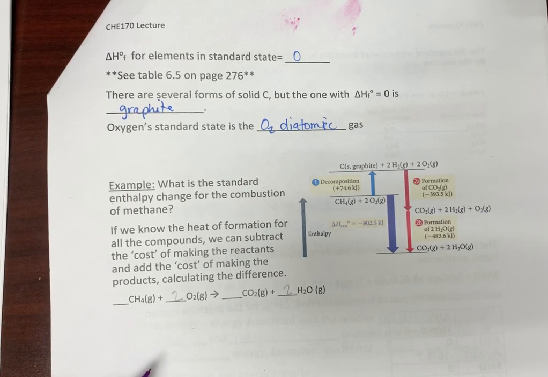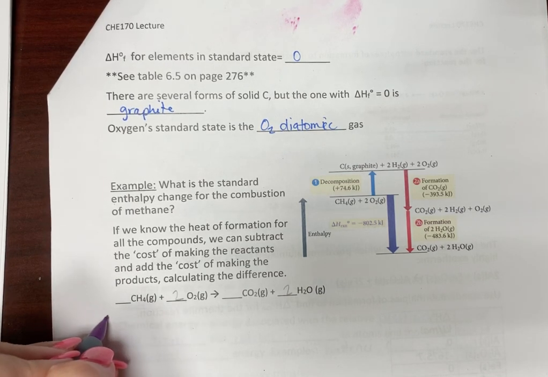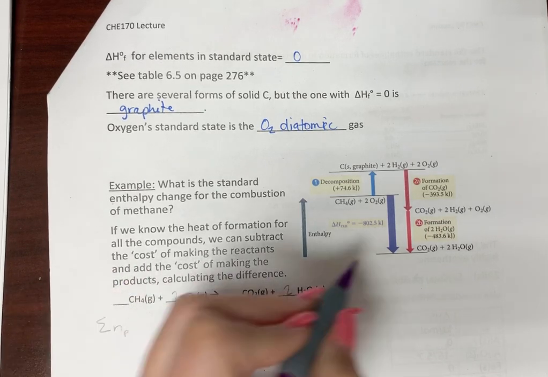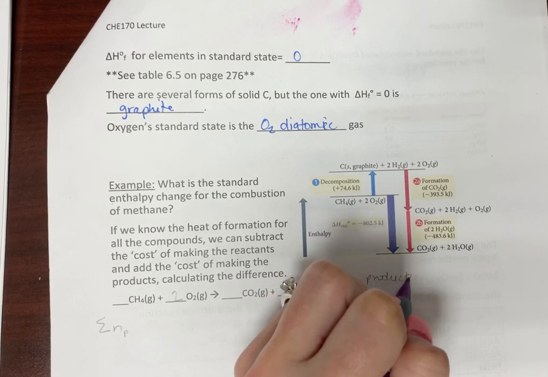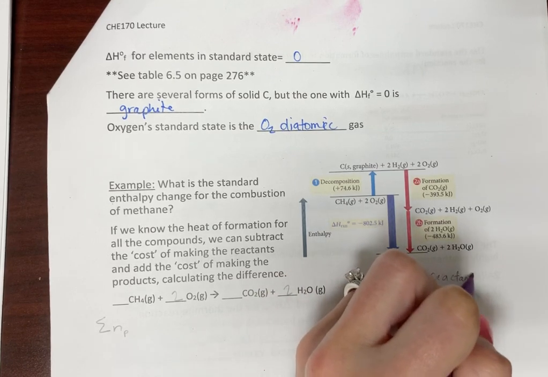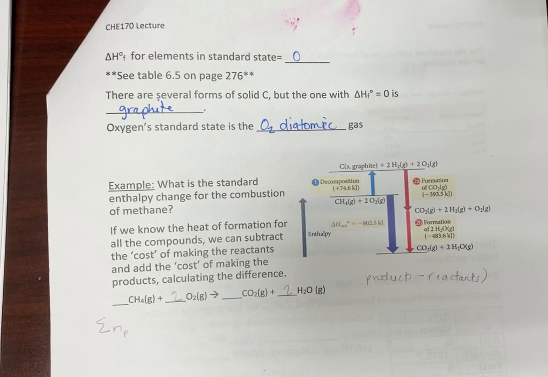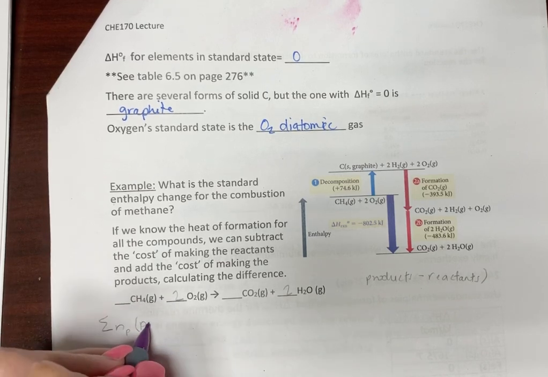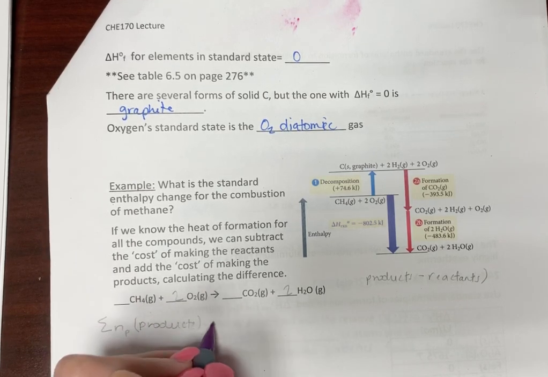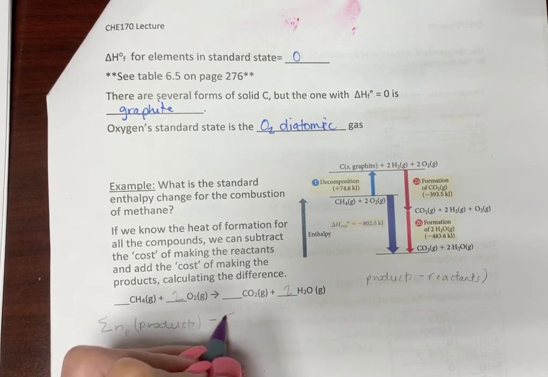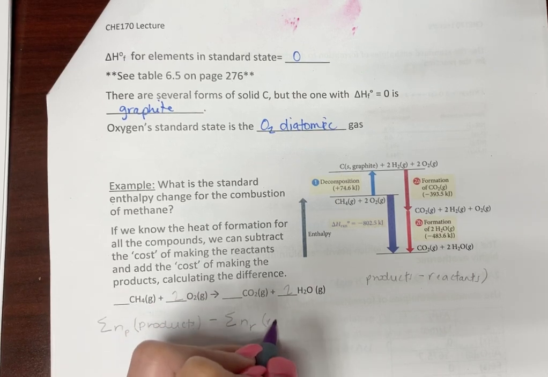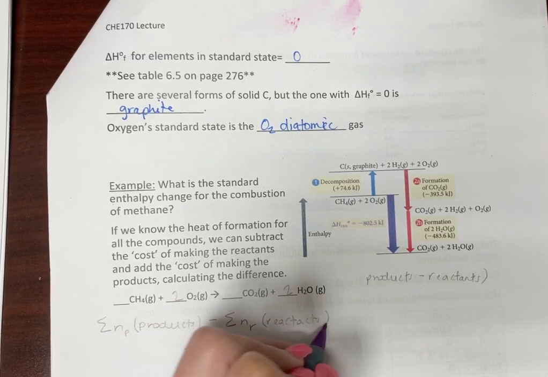Let's see here. What we can do is take the summation of our products. Always write products minus reactants. n times products minus n times reactants, where R stands for reactants.